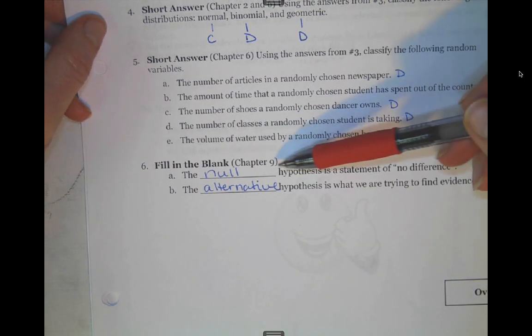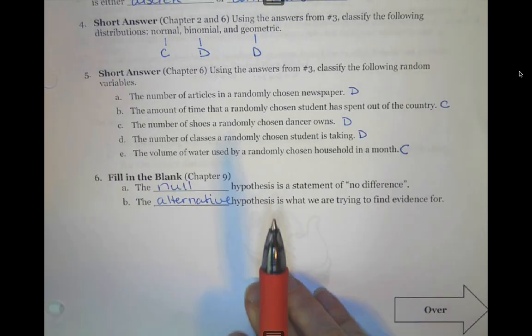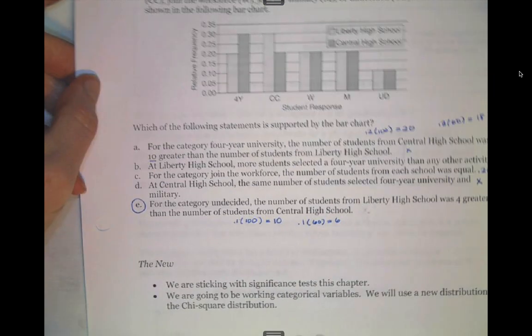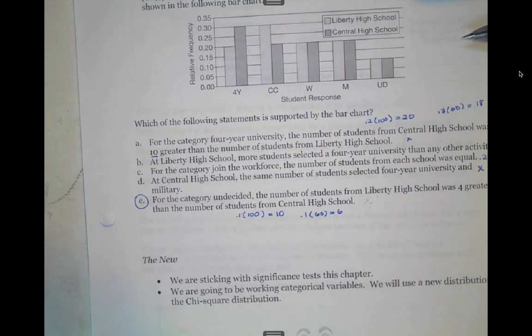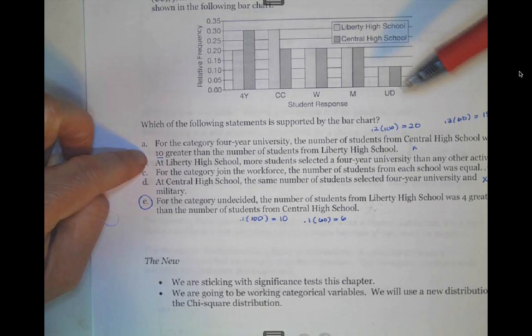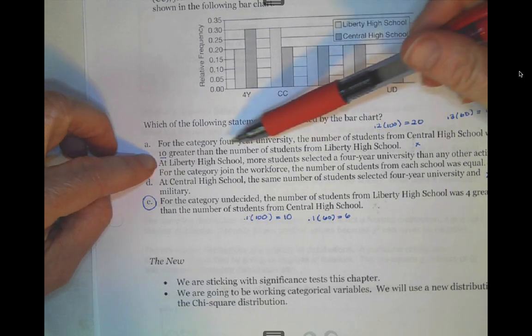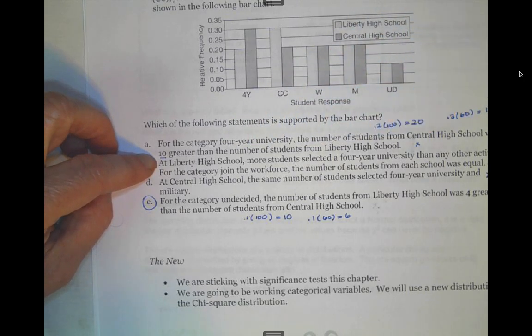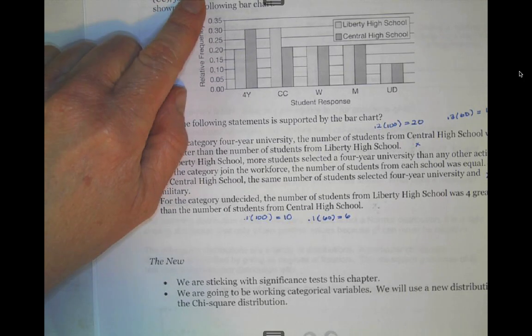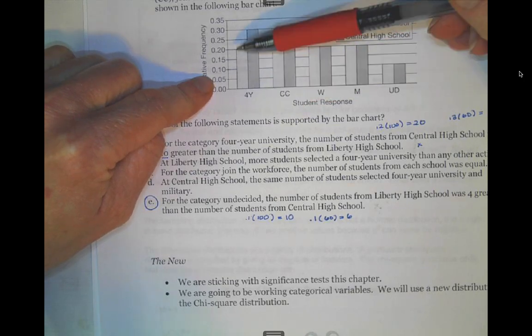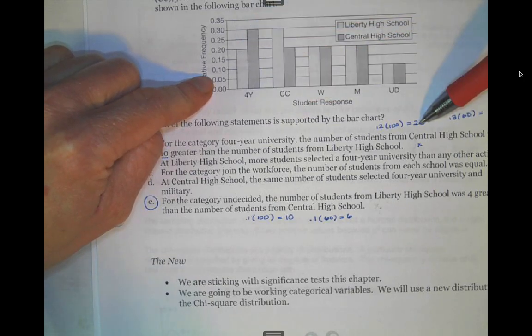From chapter 9, the null hypothesis is the statement of no difference. The alternative hypothesis is what we're trying to find evidence for, though. For this multiple choice here, you can see I kind of went through the different possibilities. Like here it says the number of students from Central High School was 10 greater than the number of students from Liberty High School. So there was 100 from Liberty and 60 from Central High, so I just kind of figured out the four years. So I took the 20 and the 0.3, so that's not true.